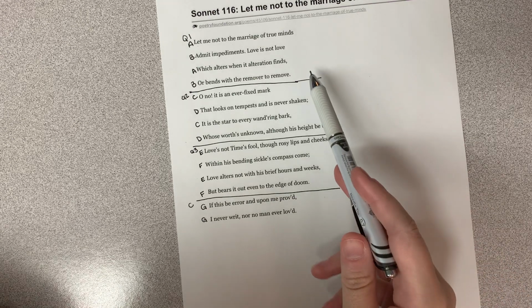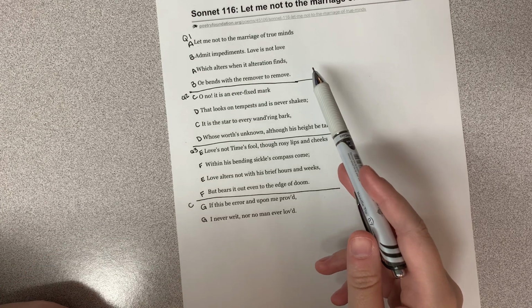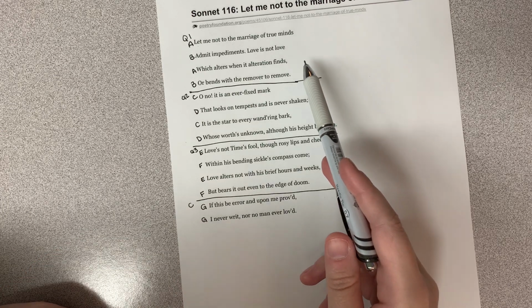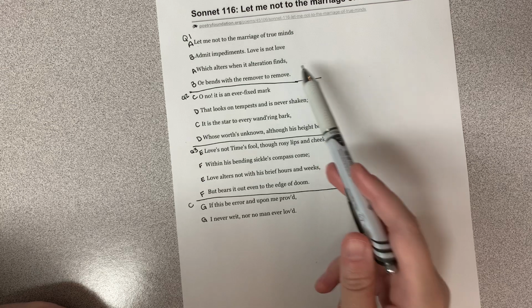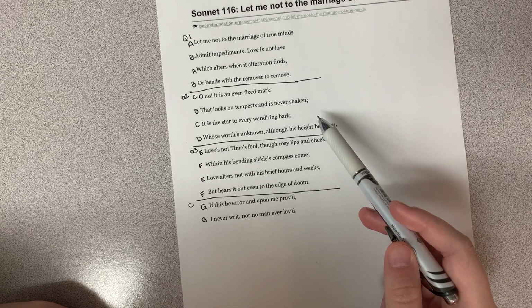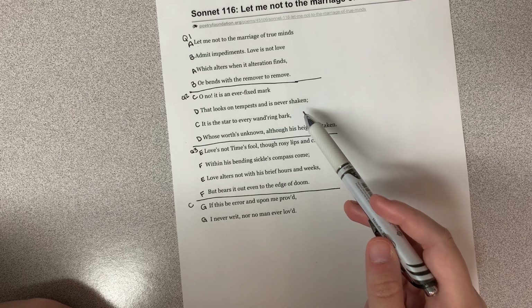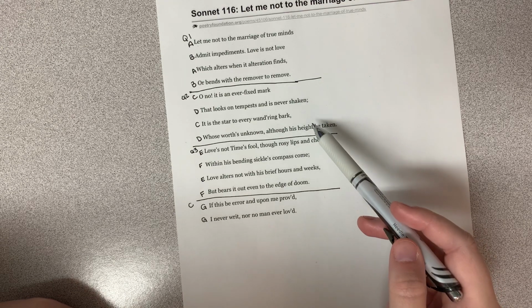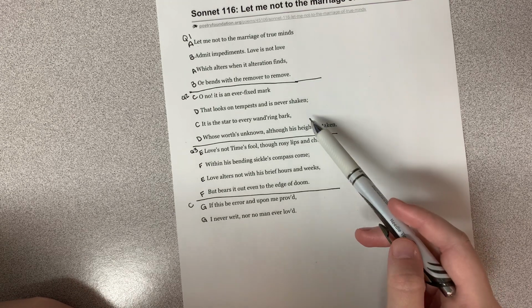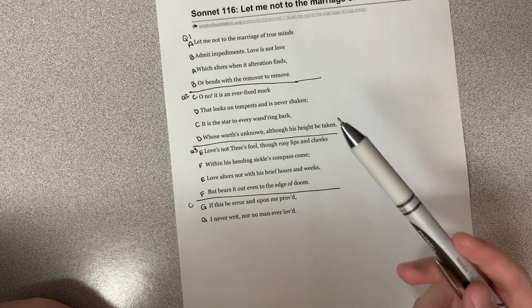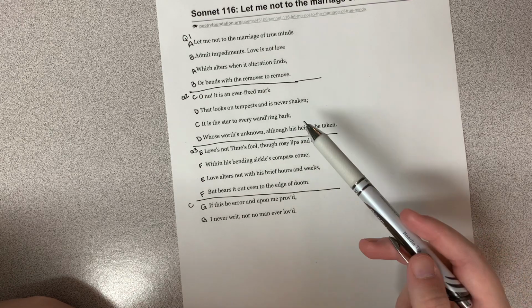The first quatrain is always where the theme or the main metaphor is established, okay? The second quatrain is always where the theme or metaphor is extended, okay? So they're going to talk about it in a different manner, or maybe in the same manner, but in a more explicit way.